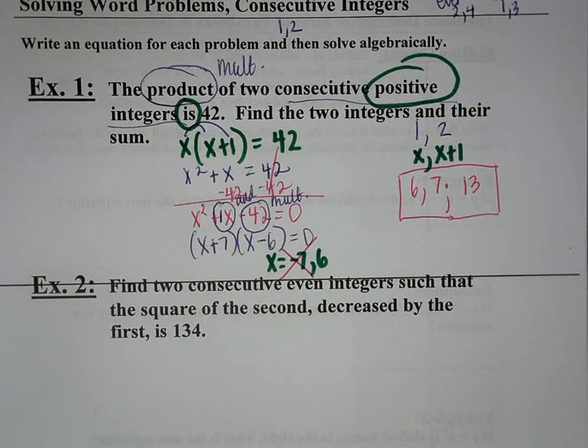Okay, do we have questions on example 1 before I move on to example 2, which is going to start to get a little bit more complicated? Are we good? Okay. Anybody have questions?